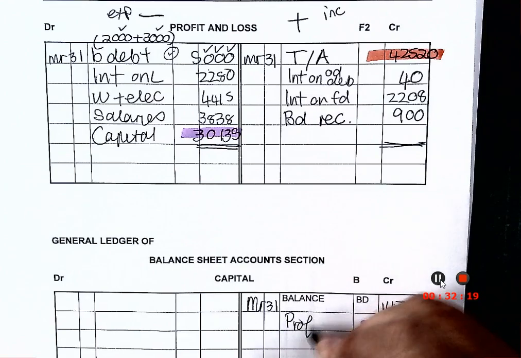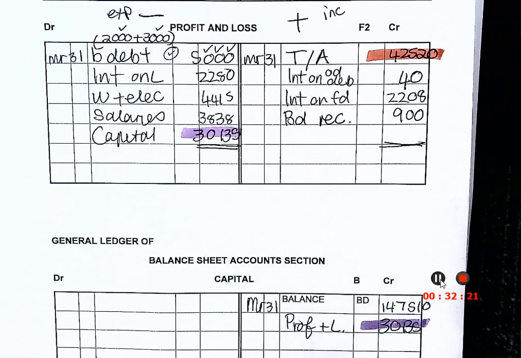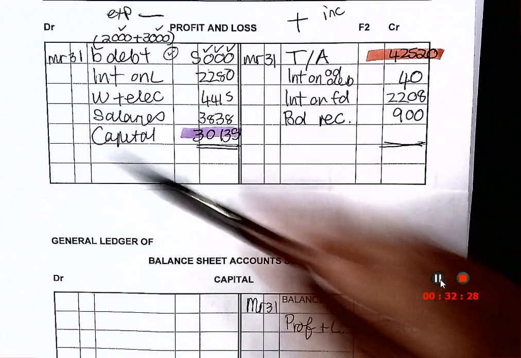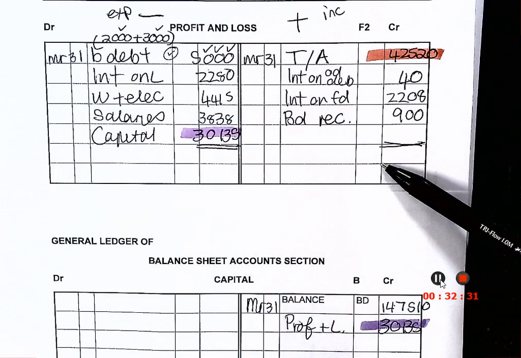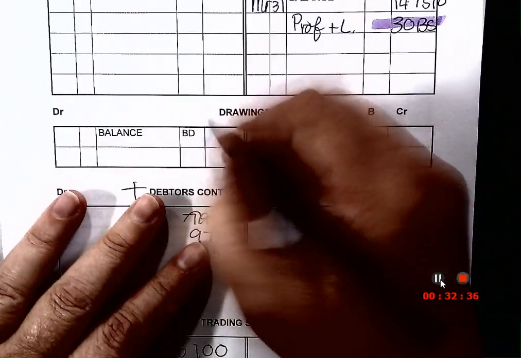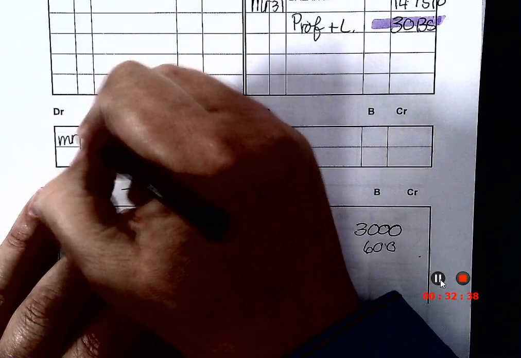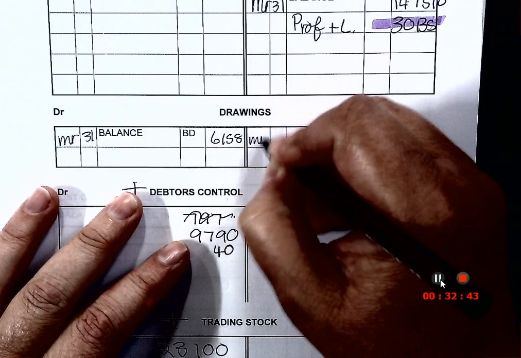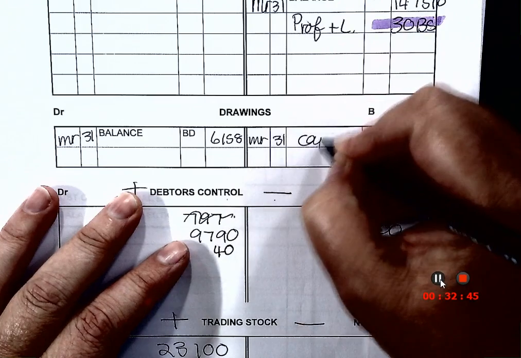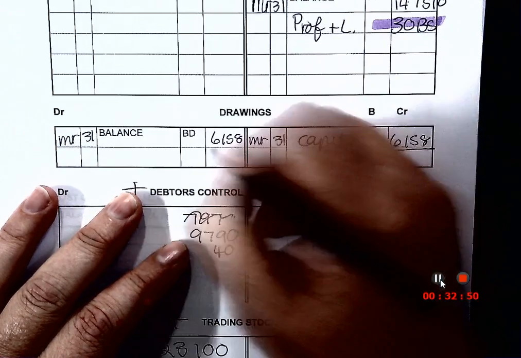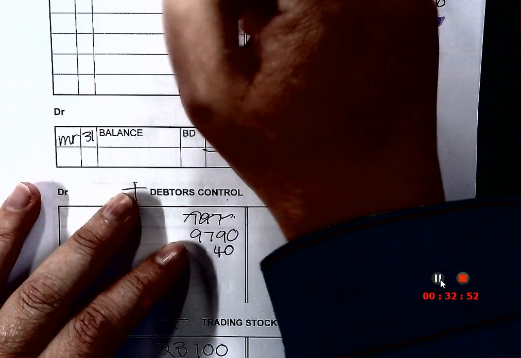And then I still need to go and close what to capital? Drawings. Can I take this profit and loss away? Okay. So let's go to drawings. Drawings has got a balance of 6158. And I'm going to close this now to capital. So the debit side is 6158. Here's my drawings.